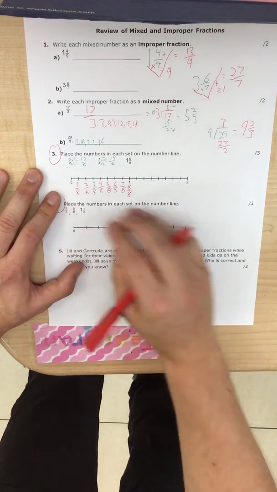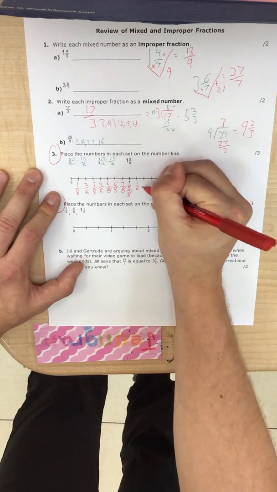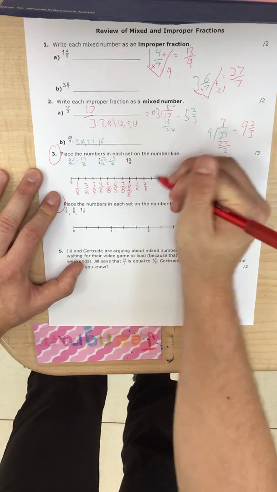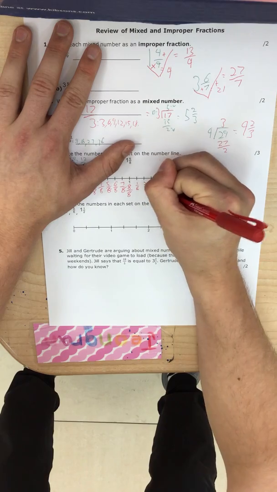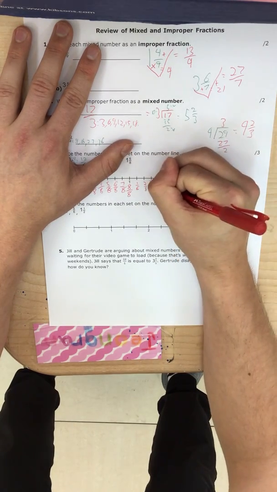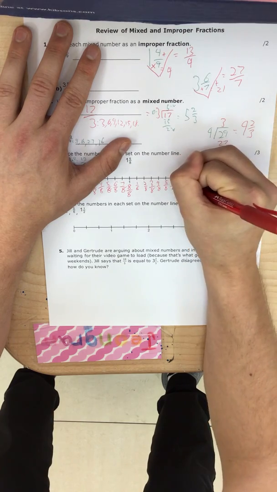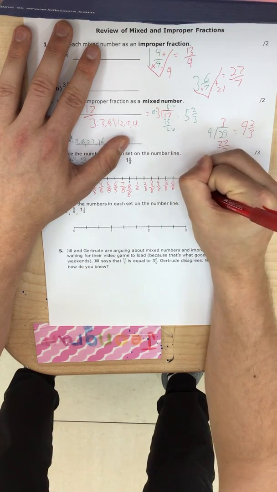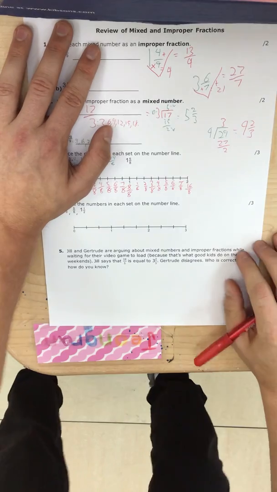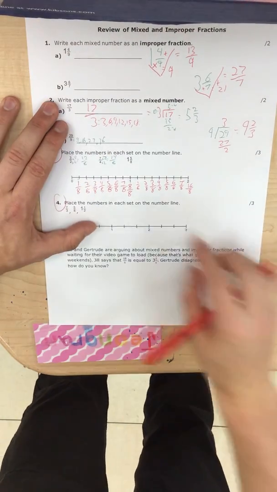So because we don't have to deal with this side, we're going to continue. This is still 1 over 8, 2 over 8, 3 over 8, 4 over 8, 5 over 8, 6 over 8, 7 over 8. This would technically be 16 over 8 because it's 2. All right? So 12 over 8.